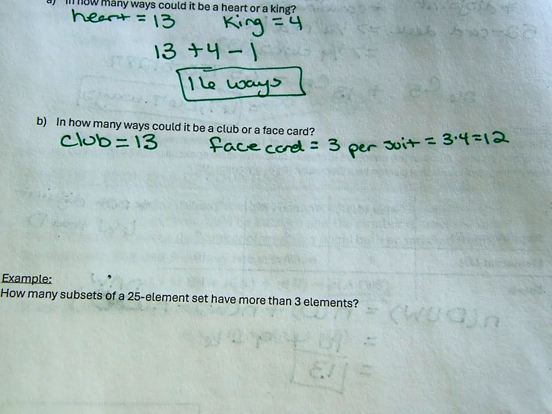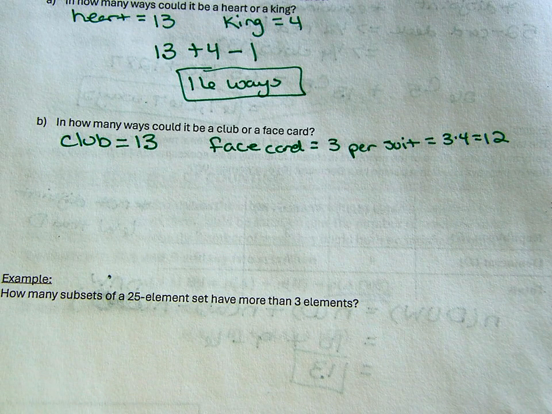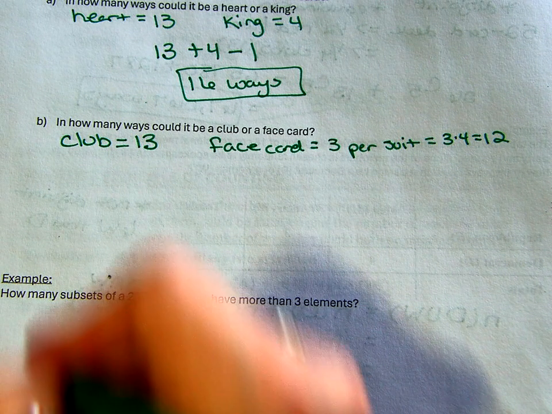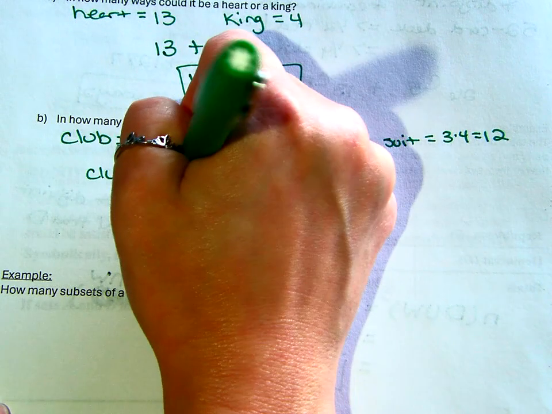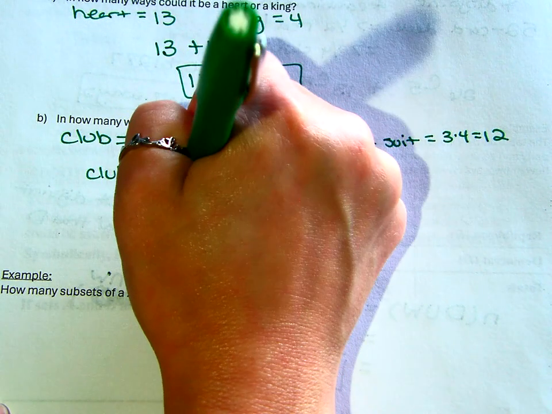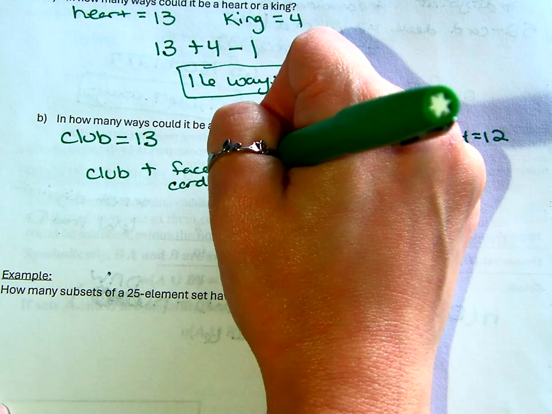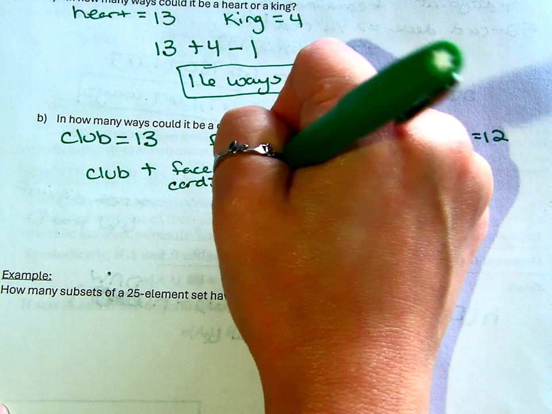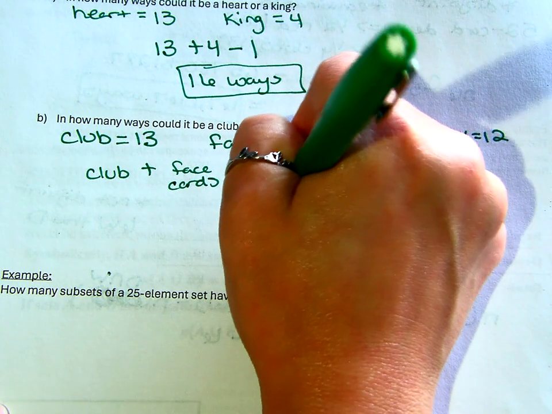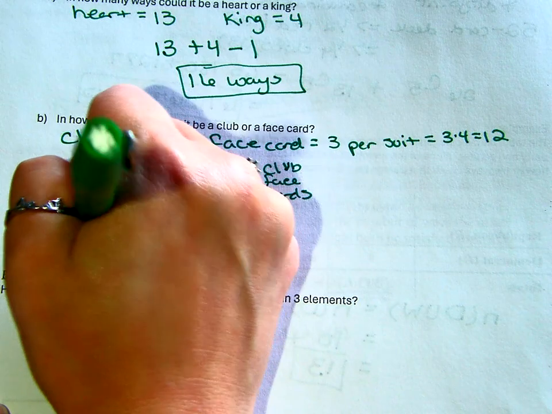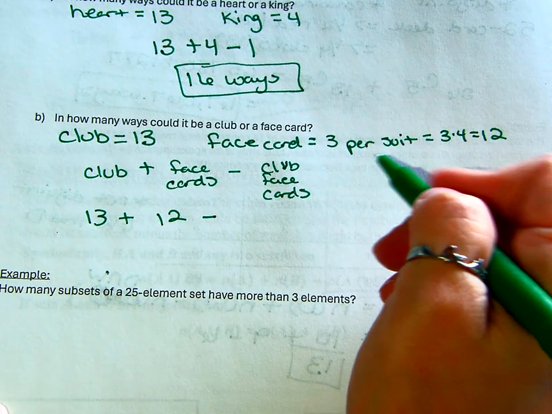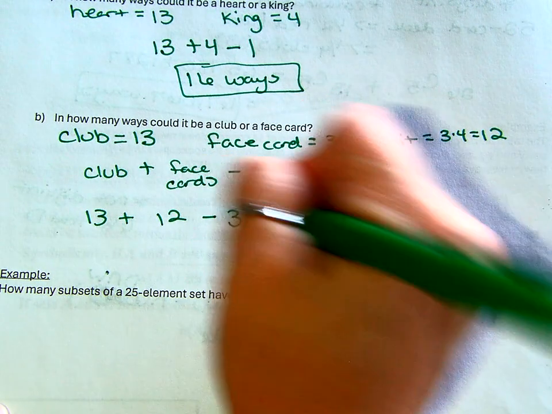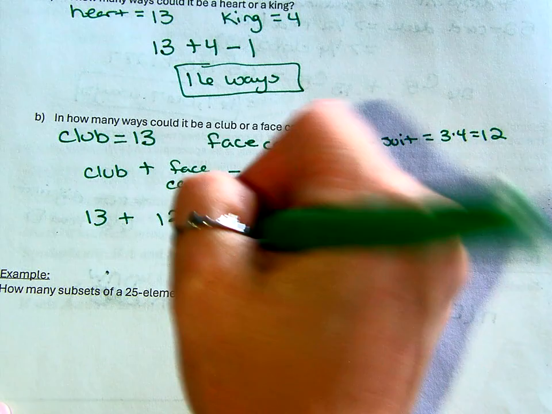So the way that we're going to find this, if you want words, is we're going to take the number of clubs, add to that the number of face cards, and subtract the club face cards. So we said there's 13 clubs, there's 12 face cards, but if there's 3 per suit, that means there's 3 club face cards, which means there's a total of 22 different ways I could draw a card and either get a club or a face card.